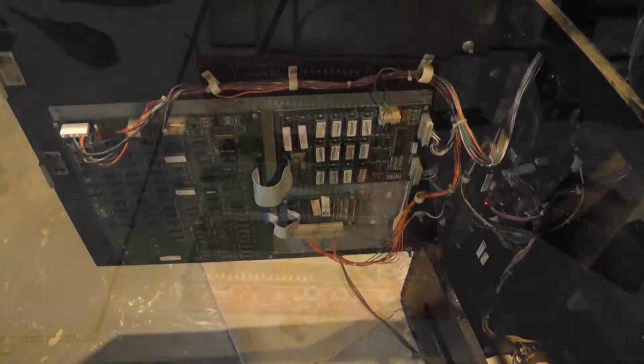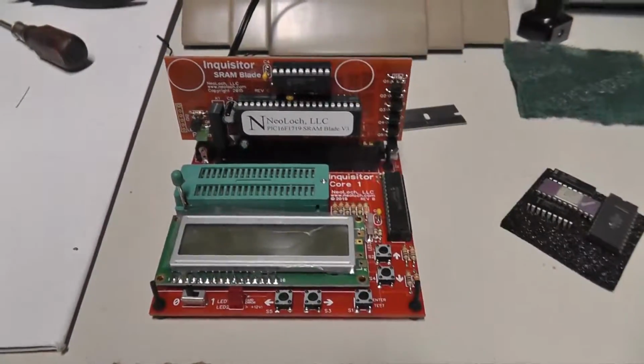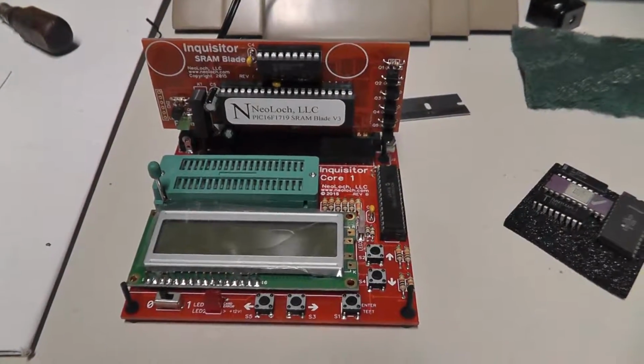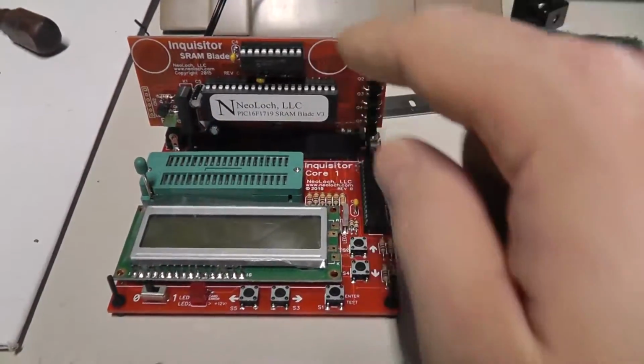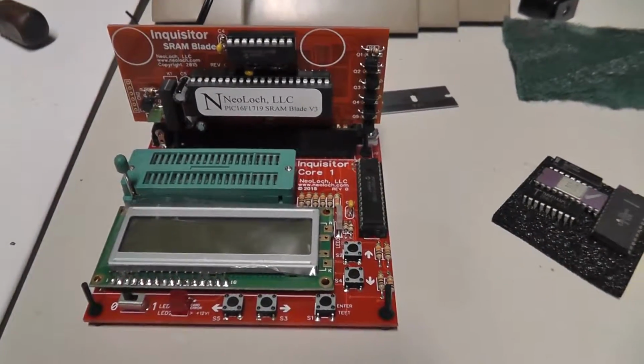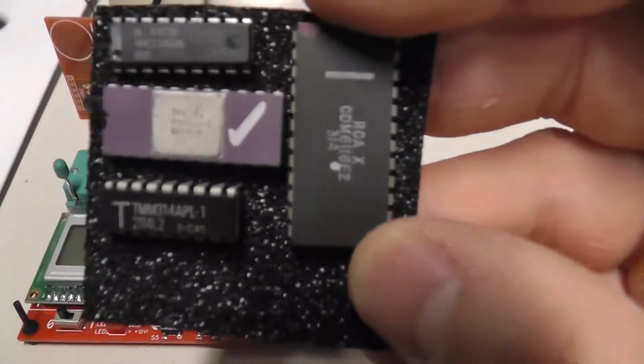All right, let me be right back. I want to show you testing this. This is going to be quick, but I have this Neolock Inquisitor memory tester now, which is very helpful. It has this SRAM blade that says it can test 2114s, which is what I have right here.